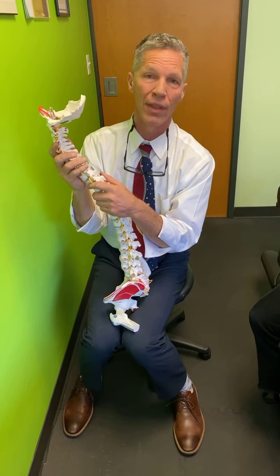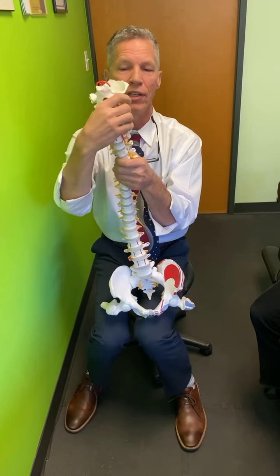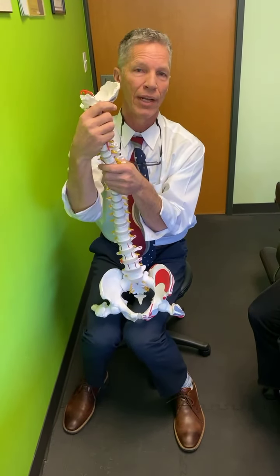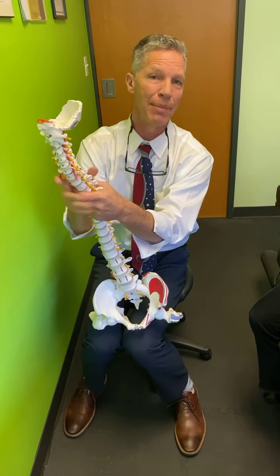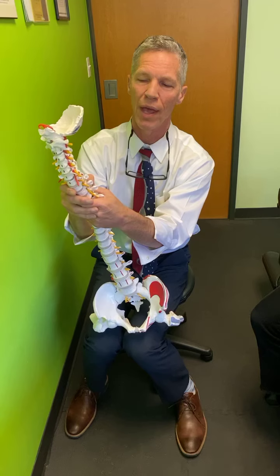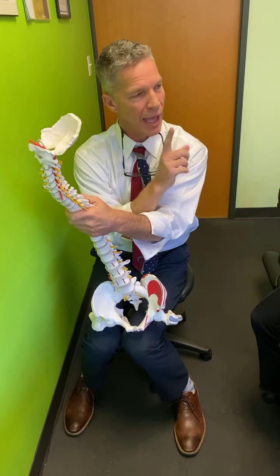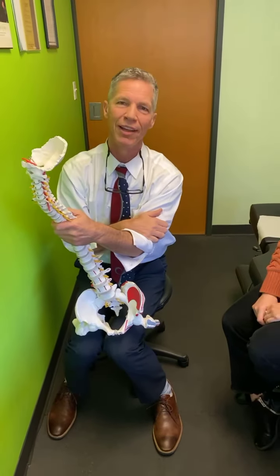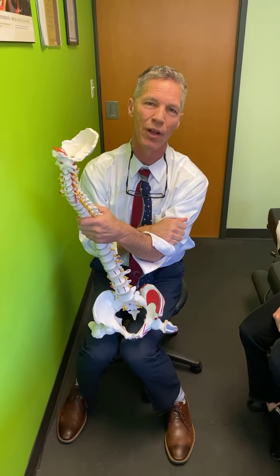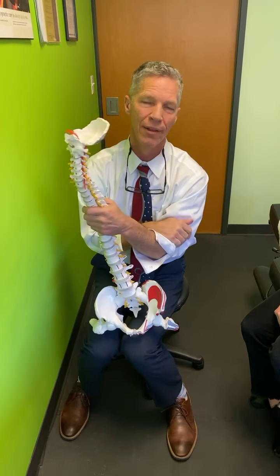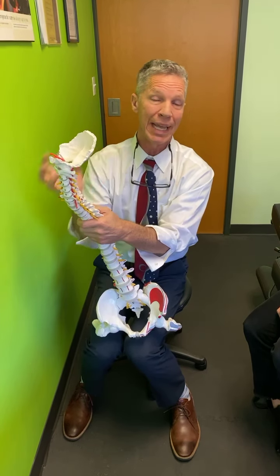Once I figure out where that is, I have to figure out if it's in this direction, if it's in this direction, if it's rotated either direction, or it could be what we call coupled motion, which means it could be a combination of those things. Okay? So what I'm going to do today is look at Madison, our lovely model here, and we're going to look at her posture, which we call the window to the spine. So this is one way of finding subluxations in between taking x-rays.